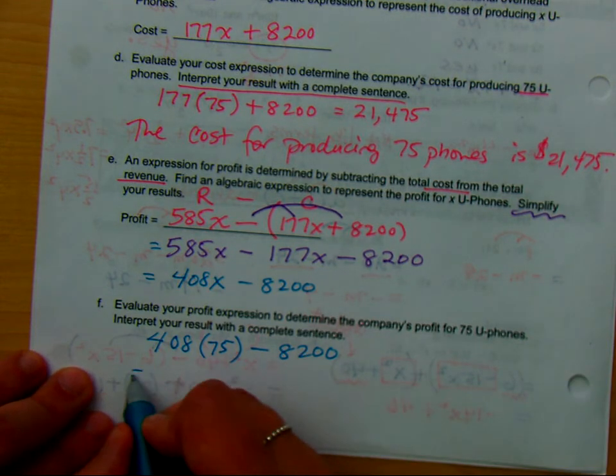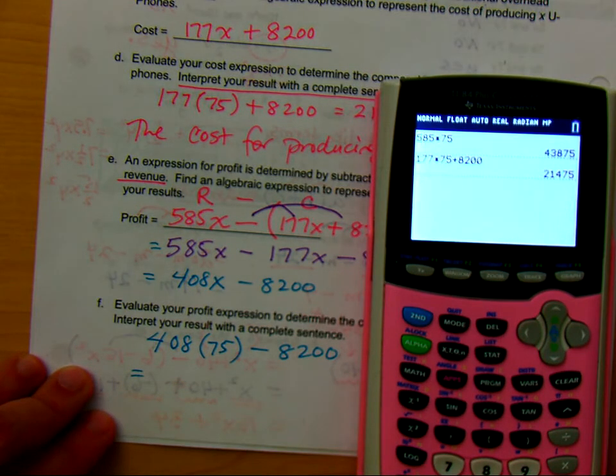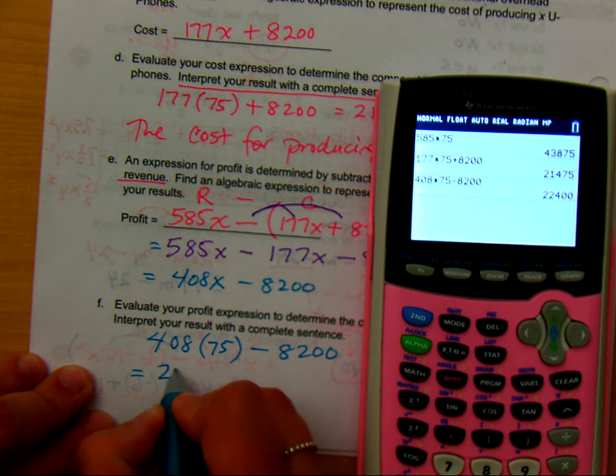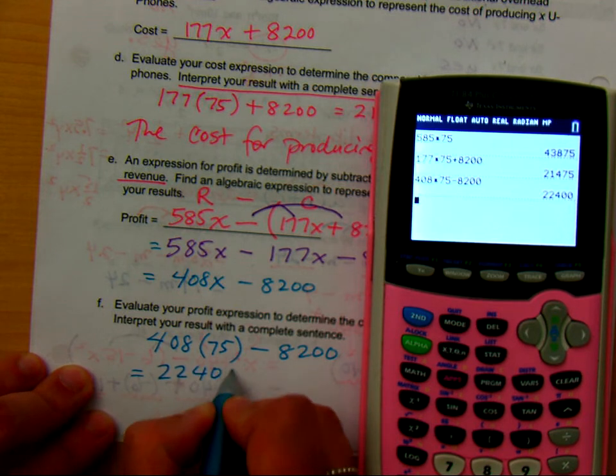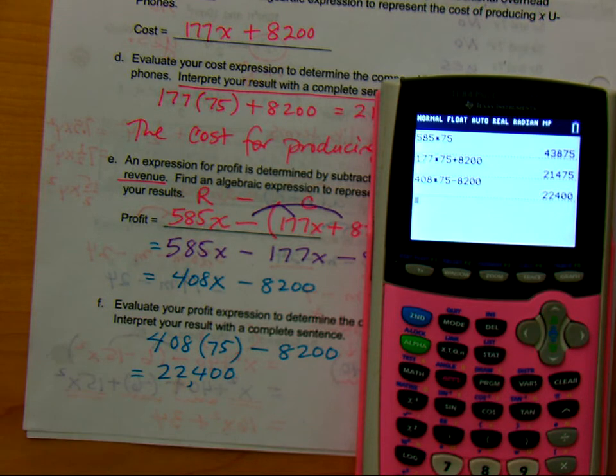So here we have, I'm going to do it on my calculator. So I have 408 times 75 minus the 8,200. And we get 22,400. And actually, if you look at the numbers that are on the screen, you see here was my revenue, here was my cost, and here's my profit.